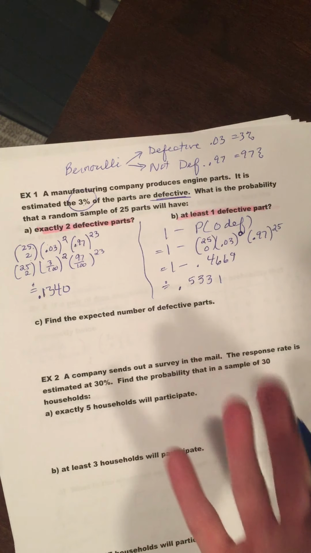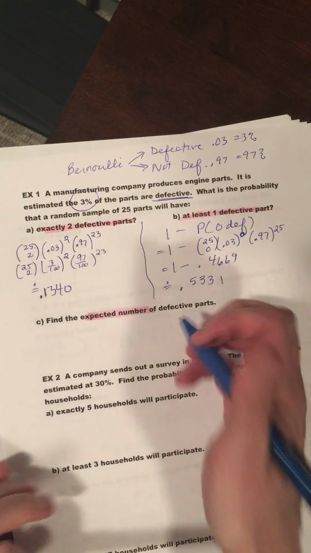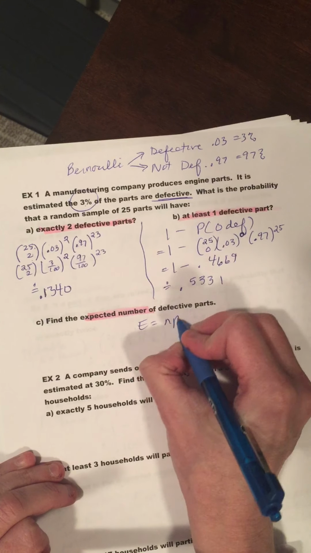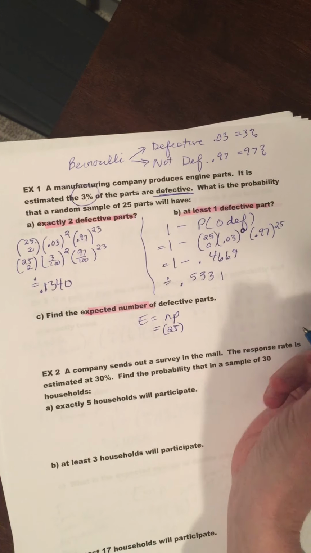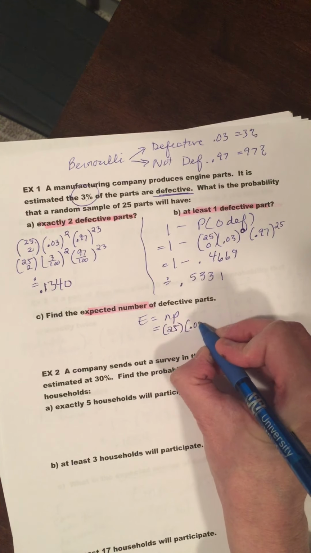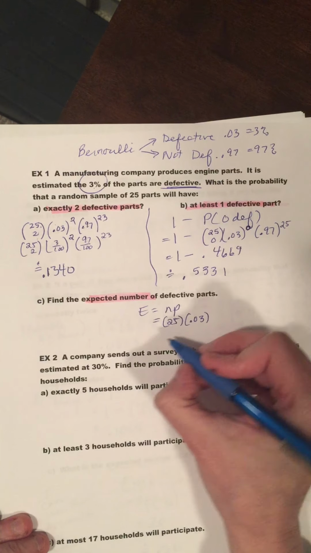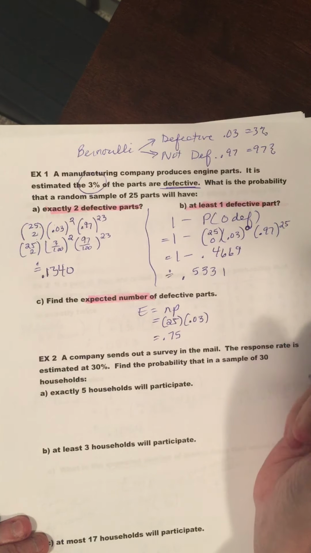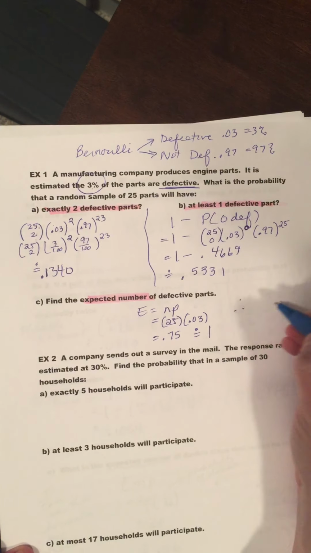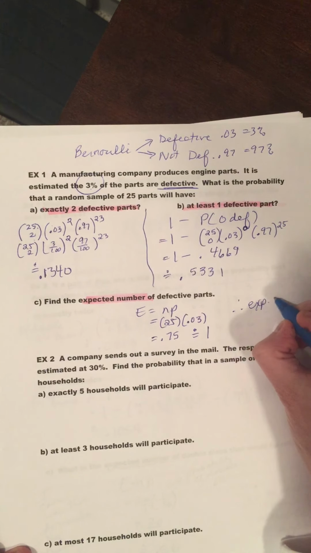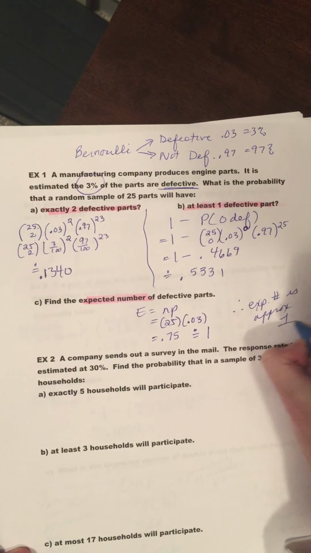Now, again, I can't use the chart for this one. I don't have enough information. So my hand is tied, and I'm going to use my quickie formula where my N is my number of trials, and in this case, 25. And my P is my probability of success, or in this case, probability of defects. 25 times 0.03 is 0.75. You can't have 0.75 of a part, so it's approximately 1. Therefore, the expected number is approximately 1 part.